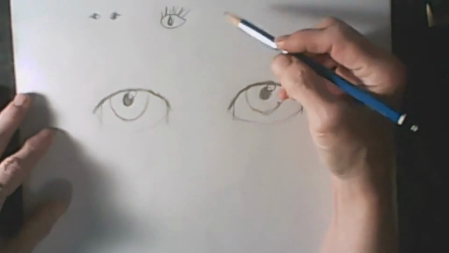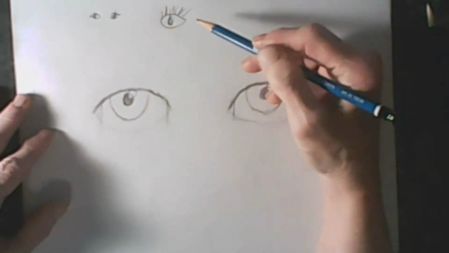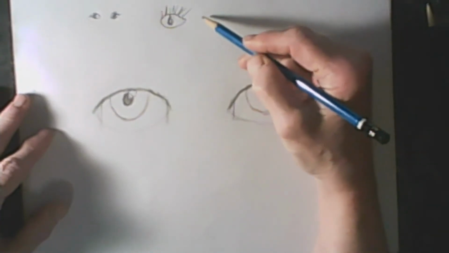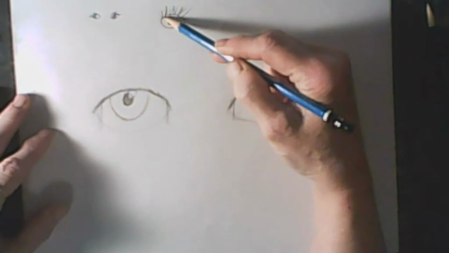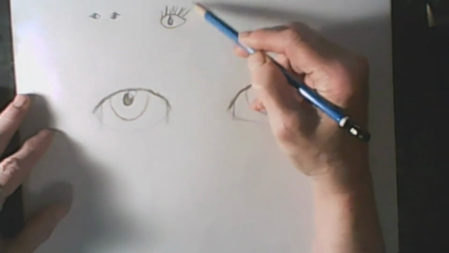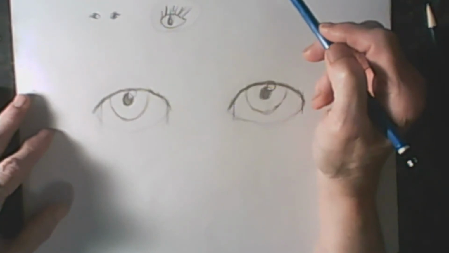So we will draw them differently than we would a male's eyes. And one mistake we don't want to make is, you can see here with this eye that the eyelashes are drawn individually. That makes the eye look kind of scary and wide.